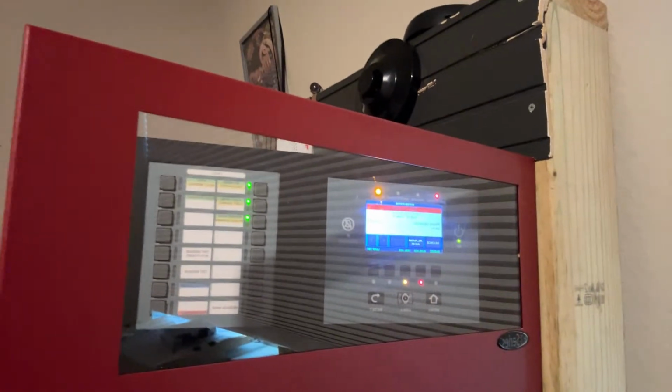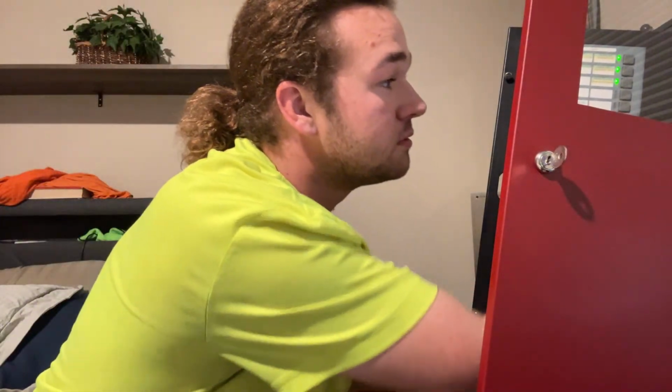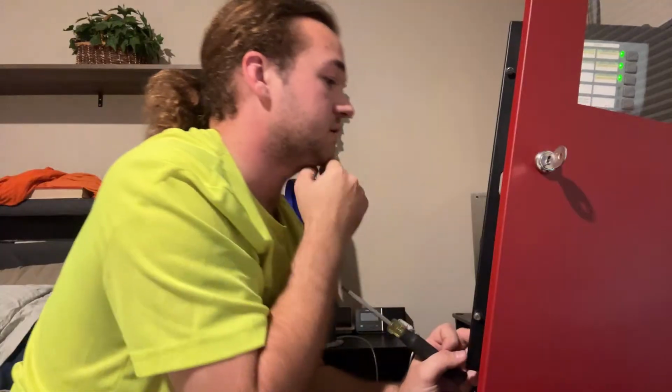Oh, geez. The speaker strobe activated my smoke. Let me see, yeah. Photo detector 2. Turn that off.